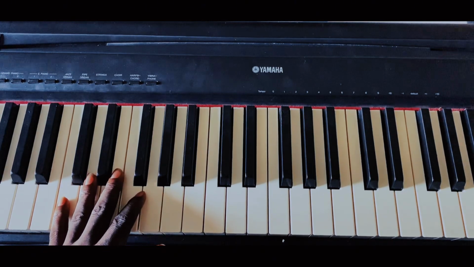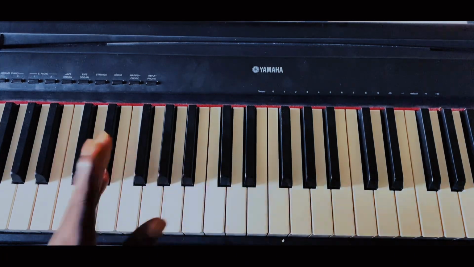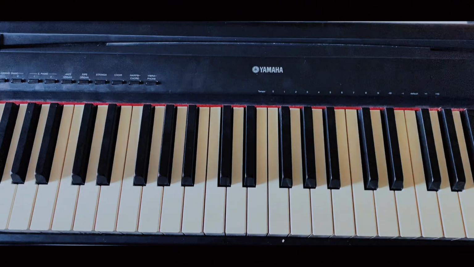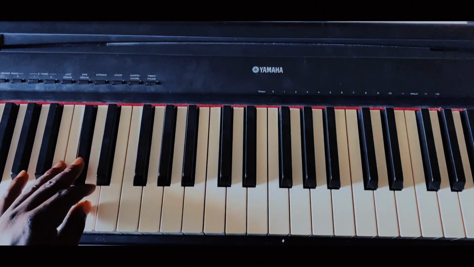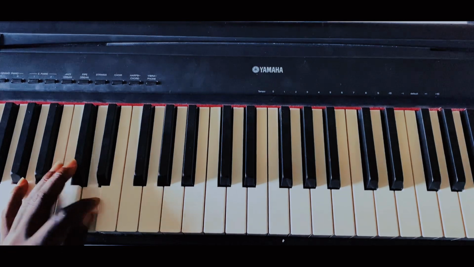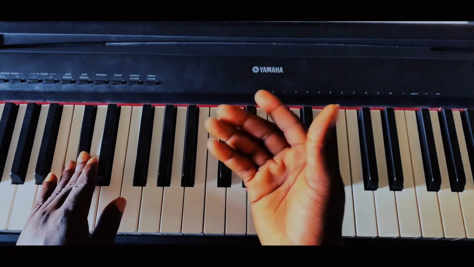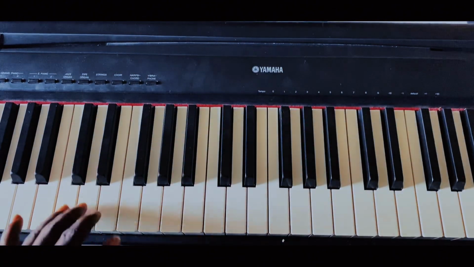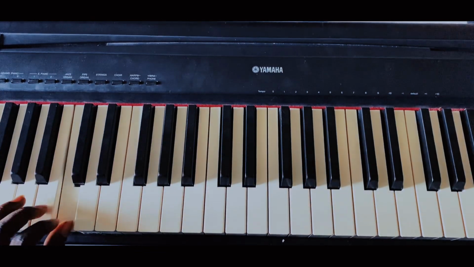Let me chip in something to that. Let's talk about the half step too. Half step can also be called semitone. Now, the semitone is when you go from one key to the other. It's called one semitone up, one semitone down. If you want to use half step in replacement of semitone, you can also say one half step up or one half step down.